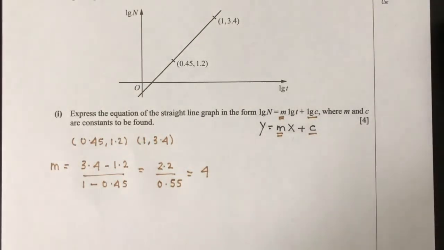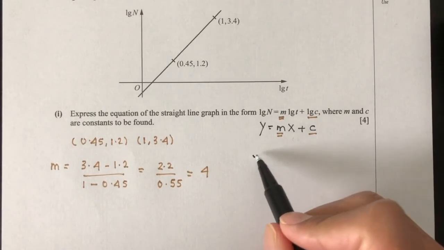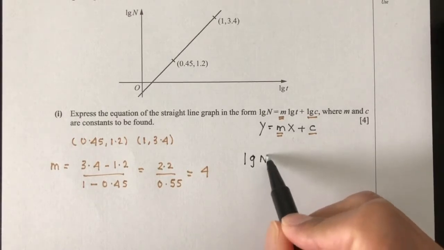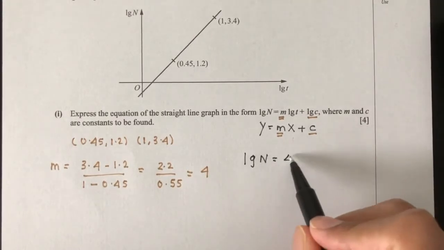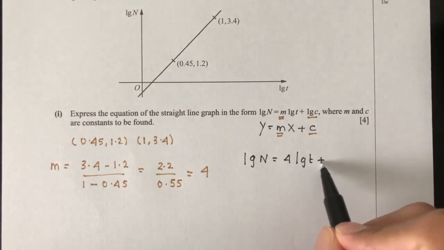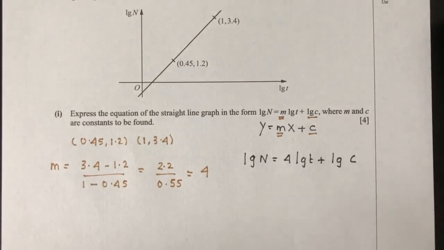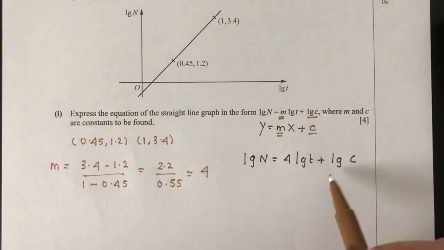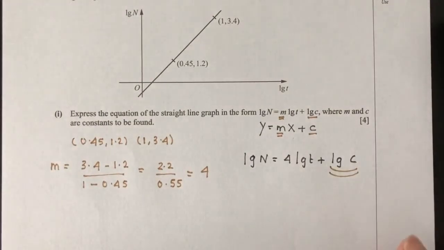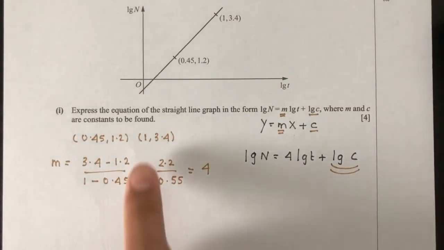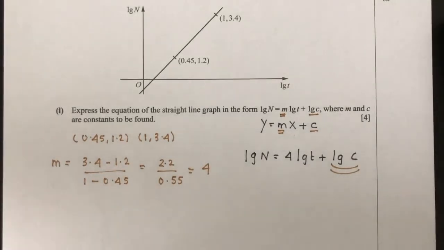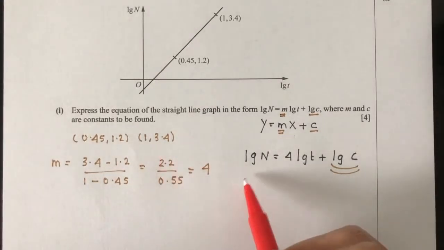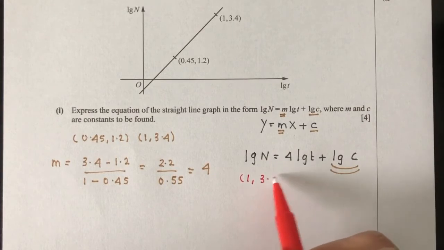Replace back in your main equation, you will have log of n is equal to 4 log of t plus log of c. Now we have to find the value of this. To find this value, we just have to use one of those points. So let's use the point 1 and 3.4.